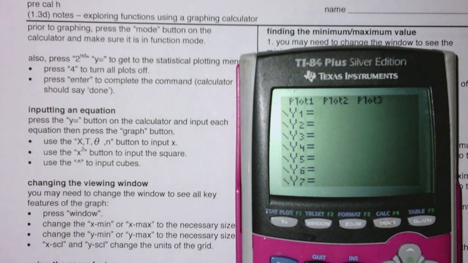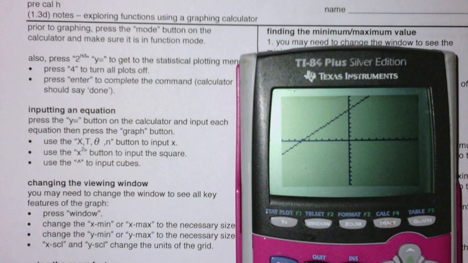Remember how I just showed you there were 4 modes. There was function, parametric, polar, and sequential mode. So we're using just the x. So we would just hit x and then plus 7. And then you can hit up here, because you want to see the graph, you hit graph. And there's x plus 7 in the graphing calculator for you.